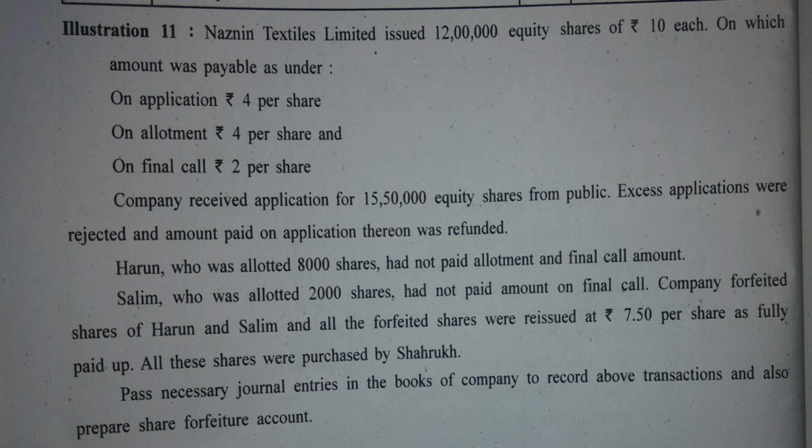So there is the concept of forfeiture and the concept of reissue. These shares were purchased by Shahrukh. Now what are we supposed to do? We are supposed to write down journal entries in the books of the company to record the transactions and also to prepare the share forfeiture account. Let me repeat the question.